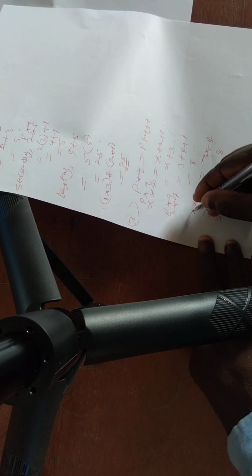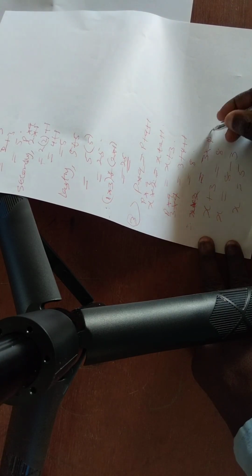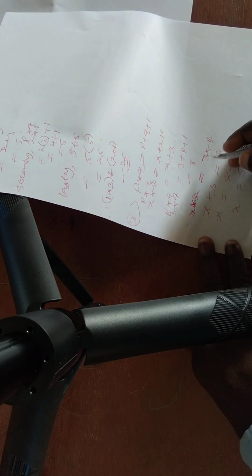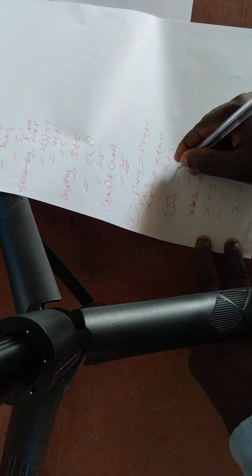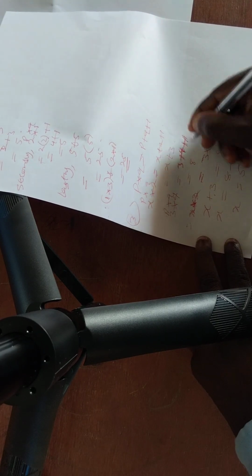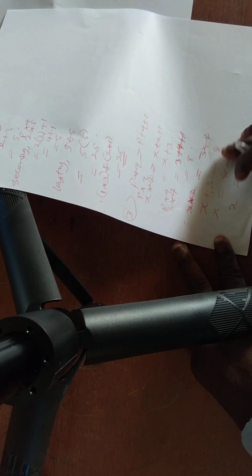We say that x asterisk 2 equals 3 asterisk 4. So x asterisk 2 is x plus 3, while 3 asterisk 4 is 3 plus 4 plus 1, which is 8. So we now equate them to become x plus 3 equals 8. Collect like terms, we have 5.